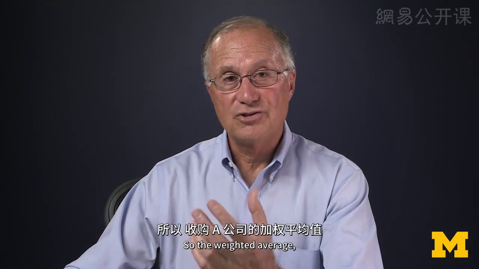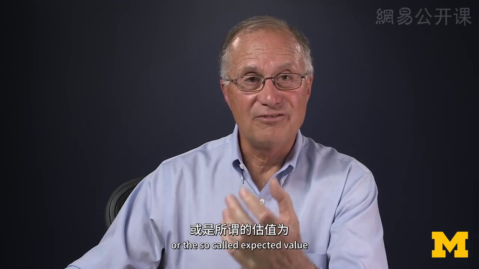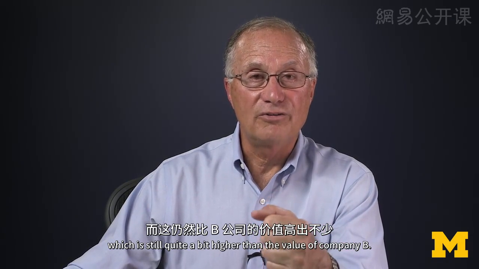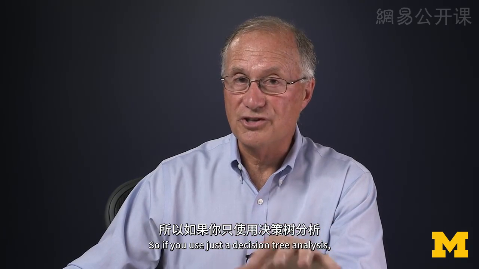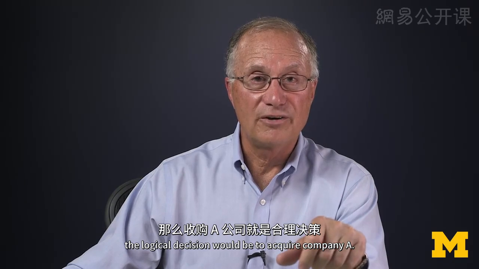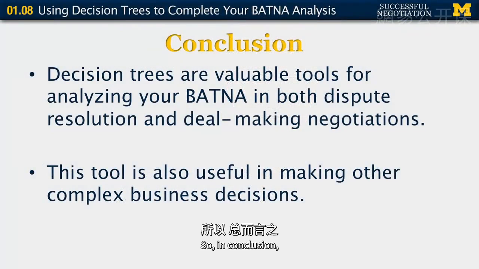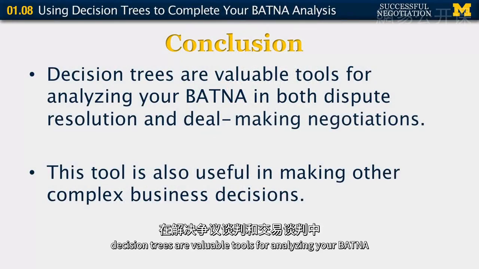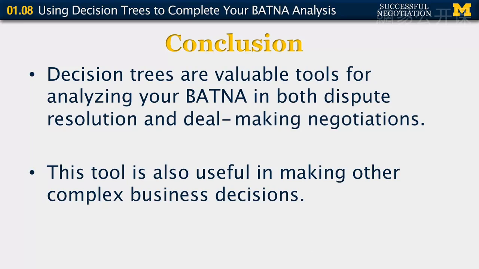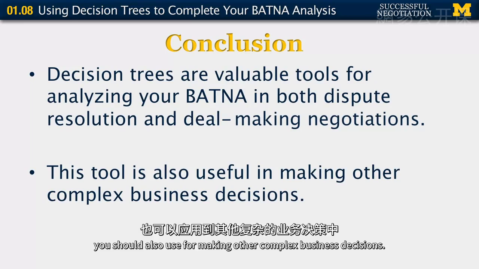So the weighted average, or the so-called expected value of acquiring Company A is 16.5 million, which is still quite a bit higher than the value of Company B. So if you use just a decision tree analysis, forgetting about emotions, forgetting about attitude toward risk, the logical decision would be to acquire Company A. So, in conclusion, decision trees are valuable tools for analyzing your data in both dispute resolution and deal-making negotiations, and this is a tool that you should also use for making other complex business decisions.